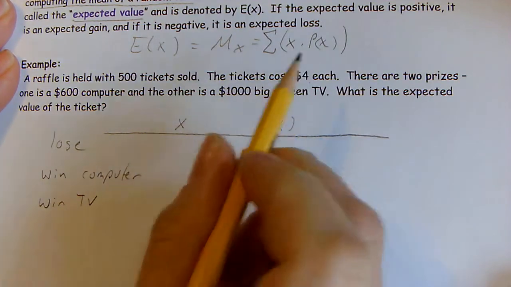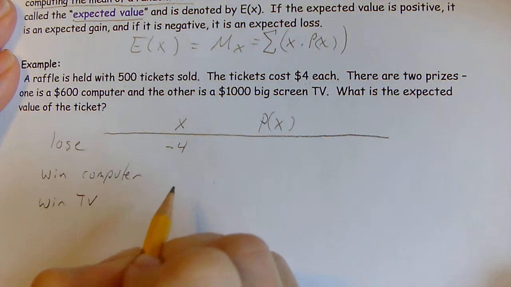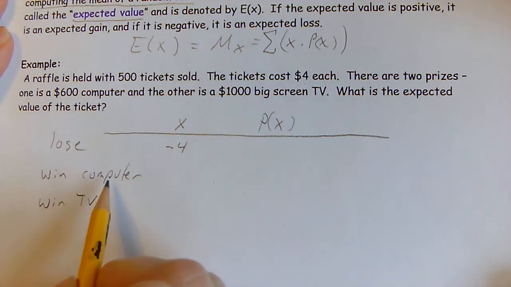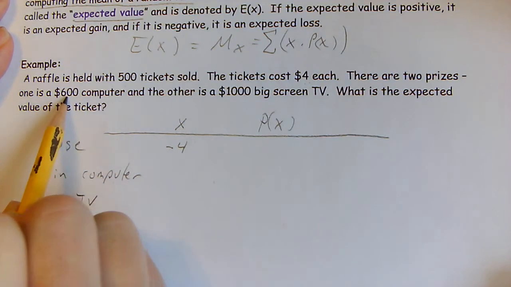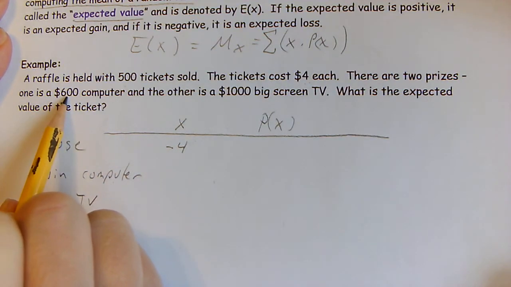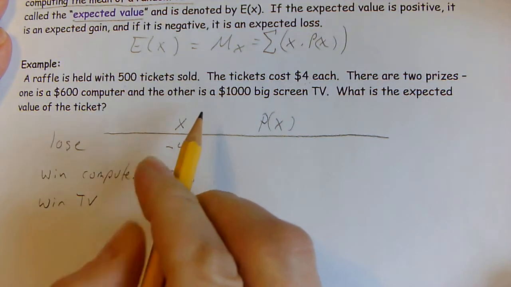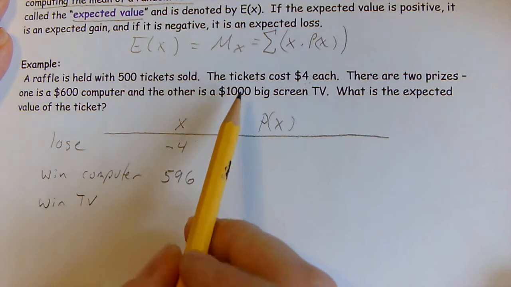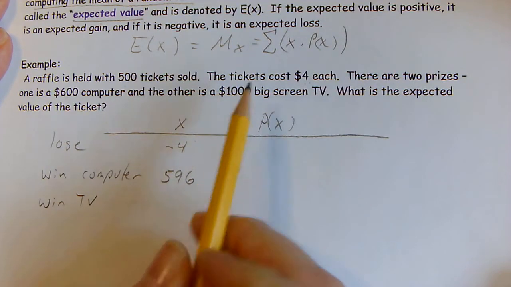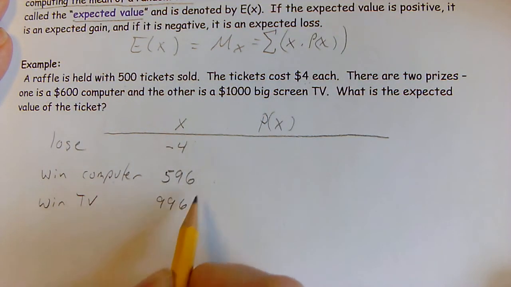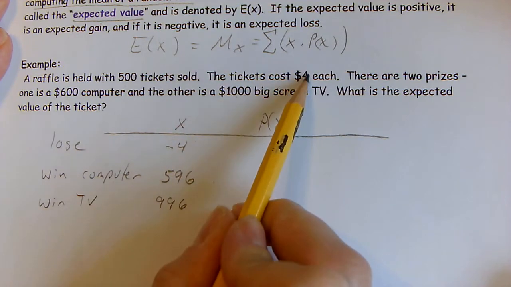If the tickets are $4 and you lose, you lost $4. If you won the computer and you spent $4 on a ticket and the computer was worth $600, you are up $596. If you win the TV, you're going to be up $996 because it's worth $1,000 and you spent $4.